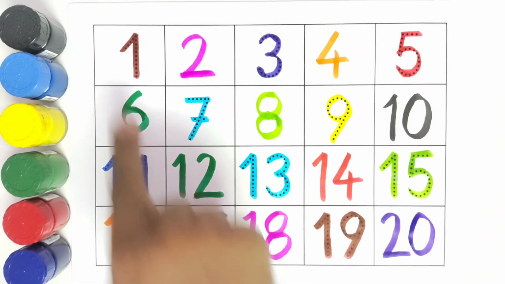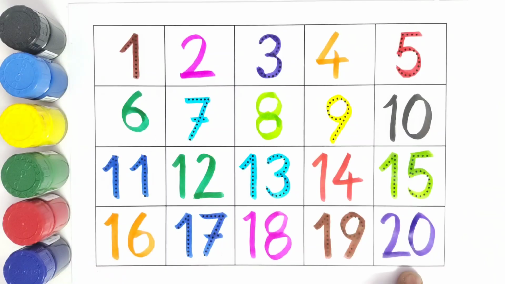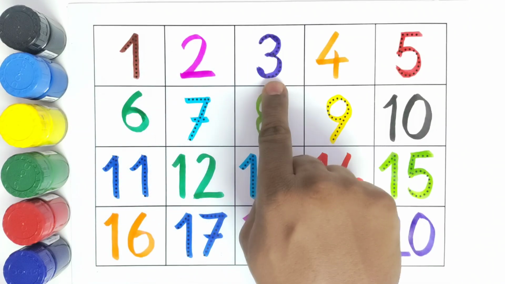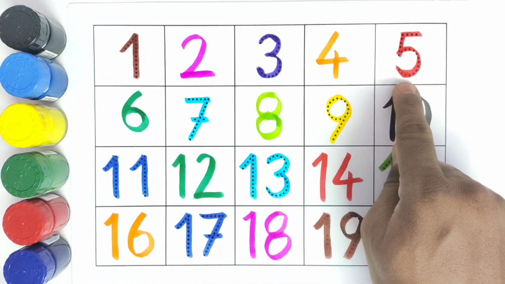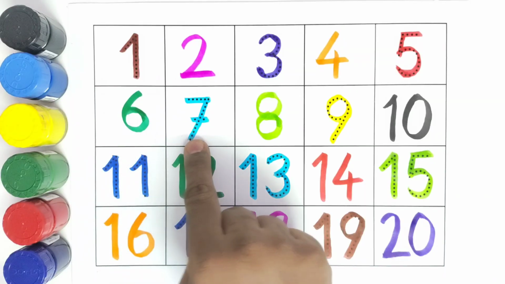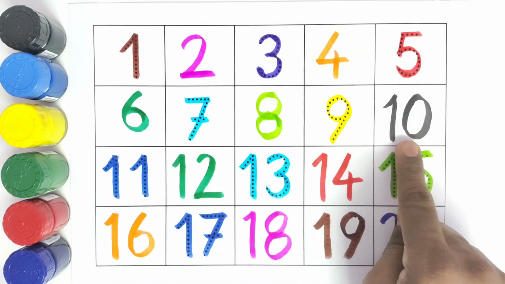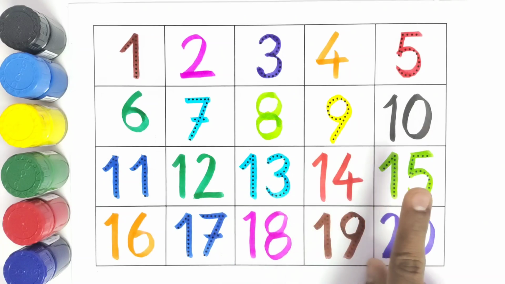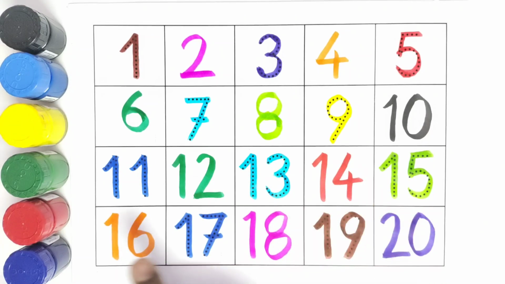I hope you like writing all these numbers and filling all these missing numbers. So we will read the numbers once again. 1, 2, 3, 4, 5, 6, 7, 8, 9, 10, 11, 12, 13, 14, 15, 16, 17, 18, 19, 20.